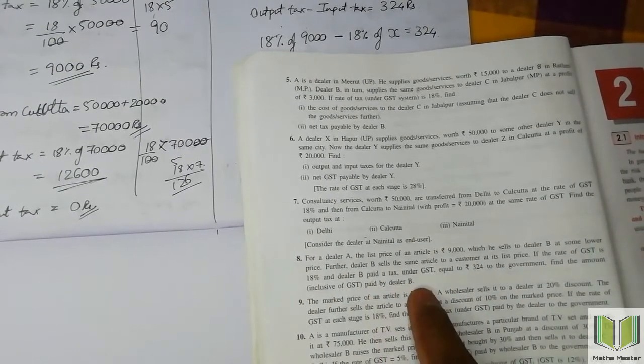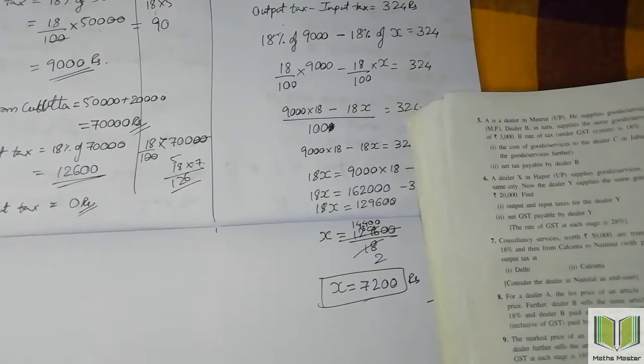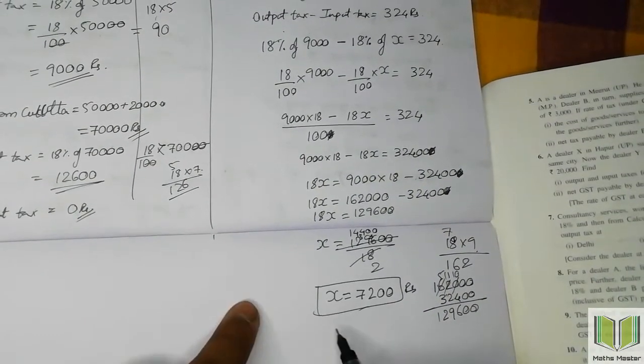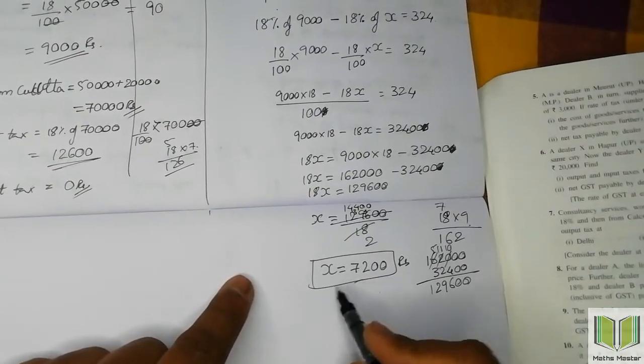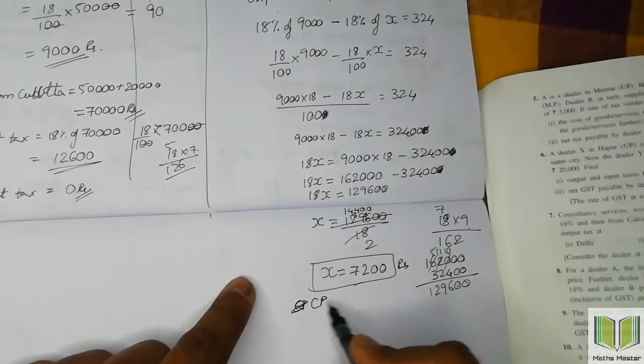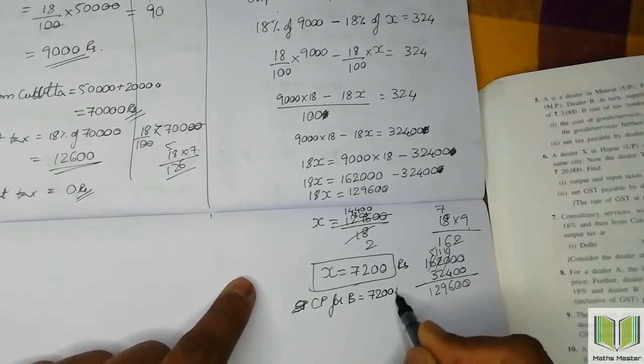Find the amount paid by the dealer B. So the amount paid by the dealer B is 7,200 plus the input tax on top of it. So this is the amount paid. Cost price for B is equal to 7,200 rupees.